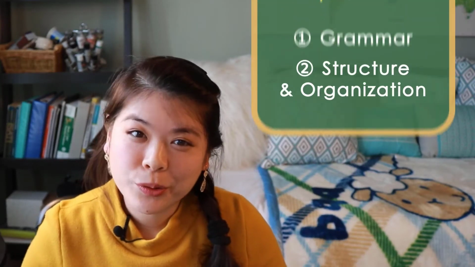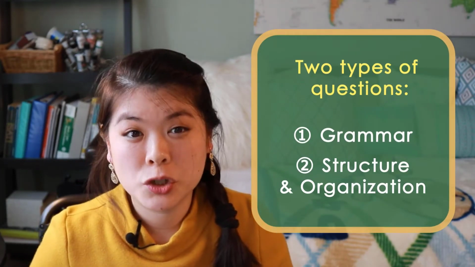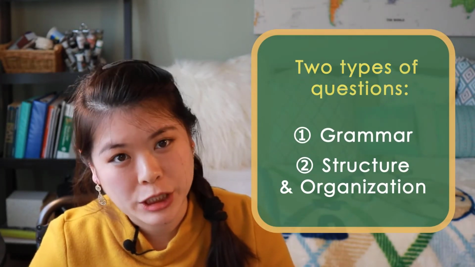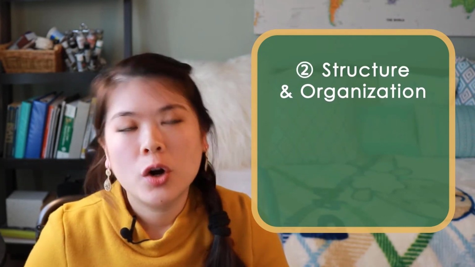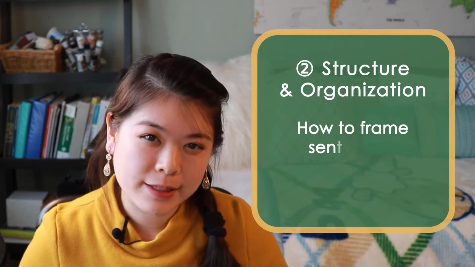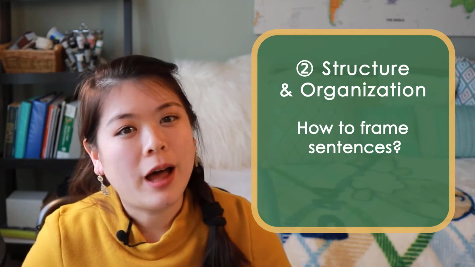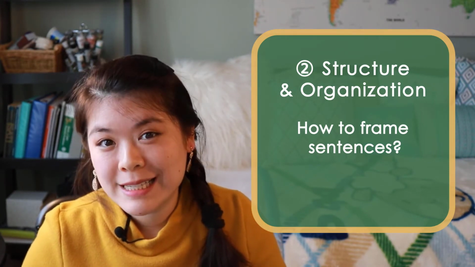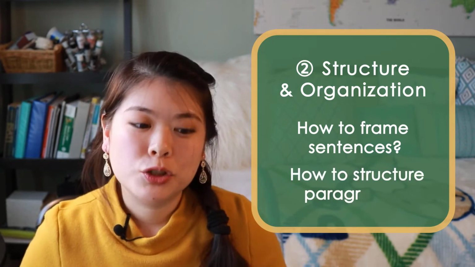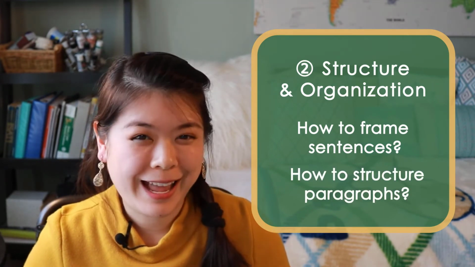The next category of questions that we have are the structure and organization questions. By structure, we mean how do we frame sentences so that we can achieve the highest concision and precision? And then on the organization side, how do we structure our paragraphs to achieve the greatest level of organization and flow? Now, these types of questions encompass things like relevance.